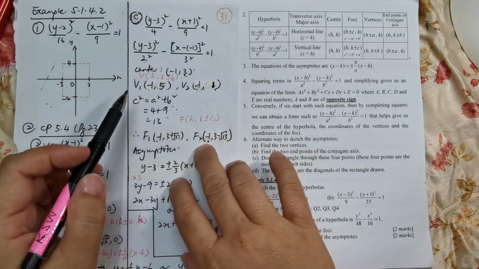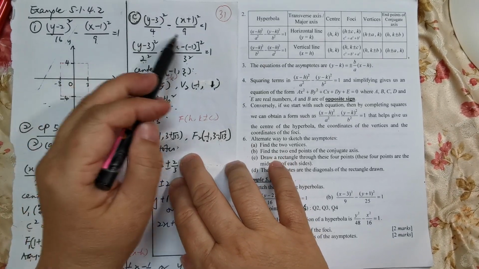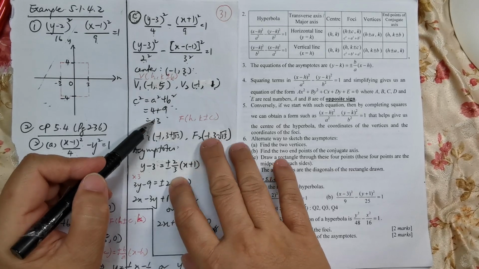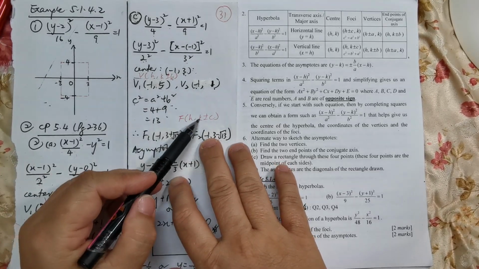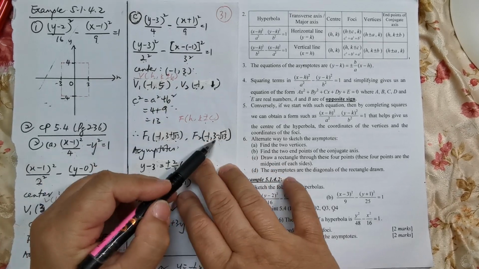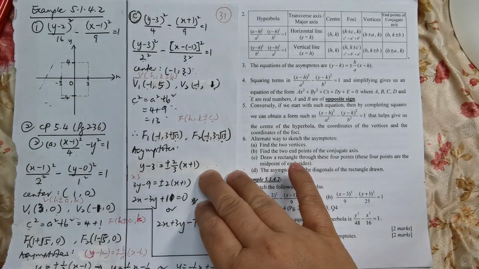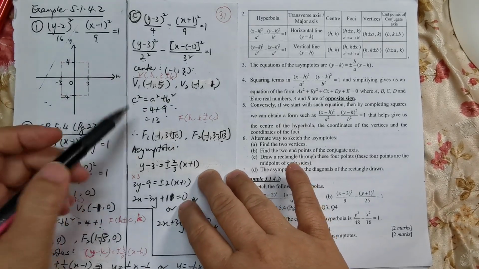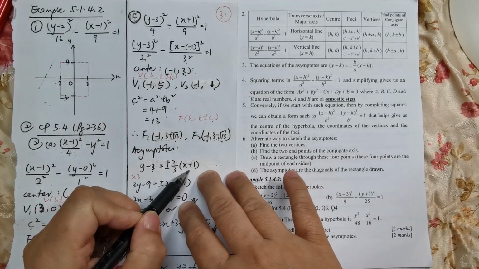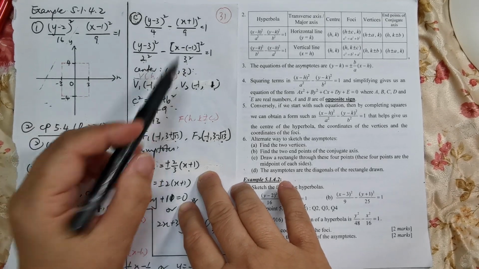All right. So for foci, we need c. So c squared is a squared plus b squared. 4 plus 9, 13. So c is plus minus square root 13. All right. So it's k plus minus c. So k is 3. So 3 plus square root 13, 3 minus square root 13. Right? Very simple. Okay. So the asymptote is also the same. y minus 3, x plus 1. Okay. b over a. So b is 2, a is 3. So 2 over 3.